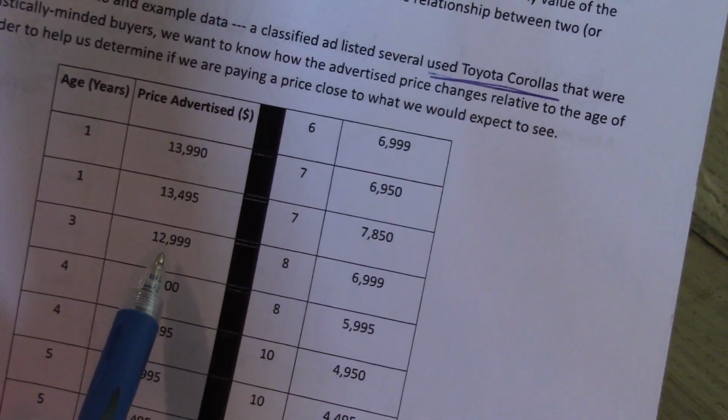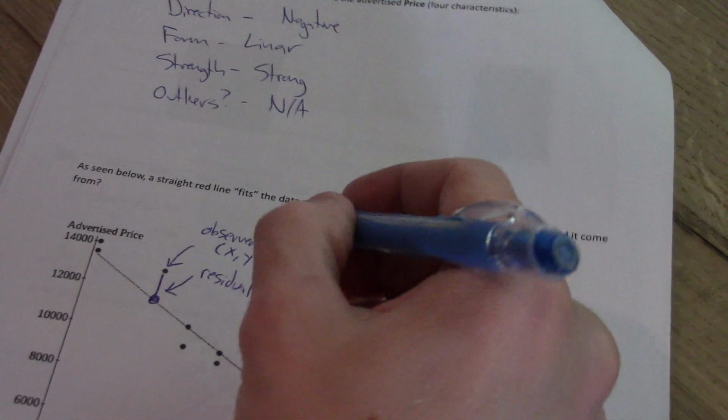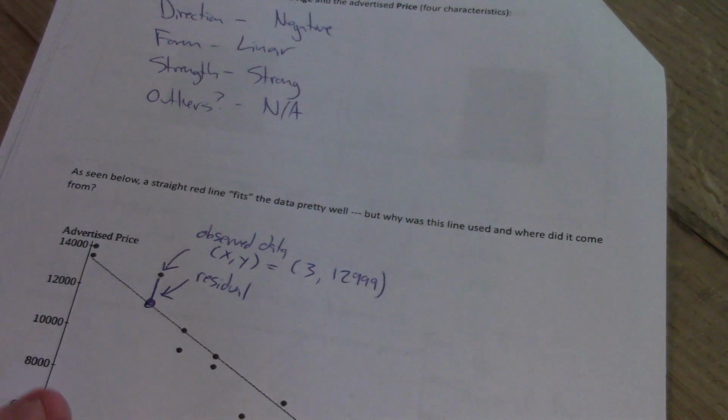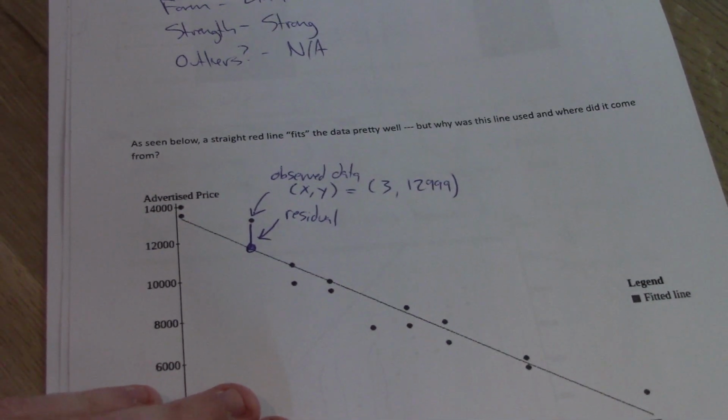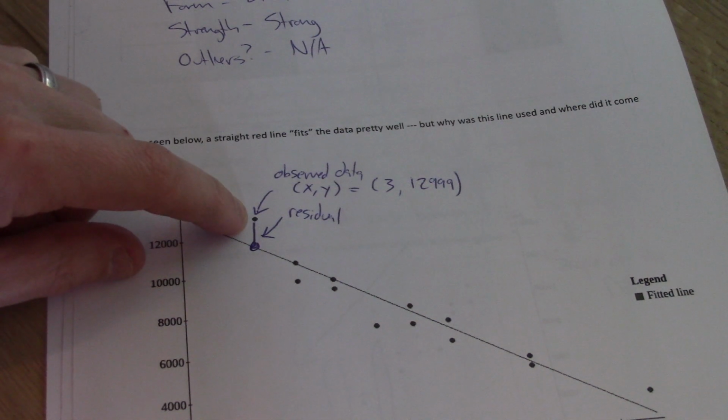And its price, I'm not sure, near $13,000. So if we look at the first page, $12,999. Yeah, so pretty good. Okay, so that's the coordinates of the top point, the observed data point.